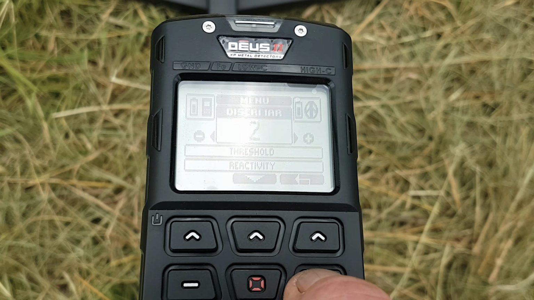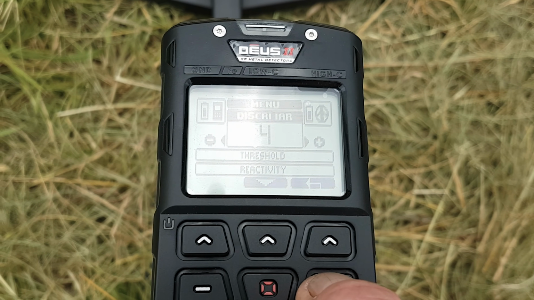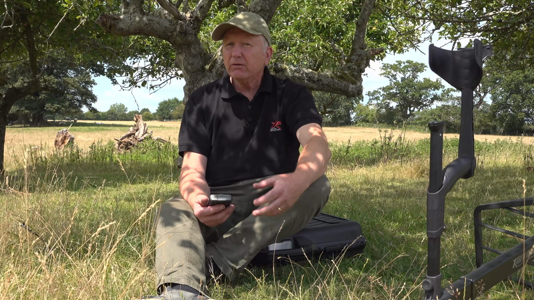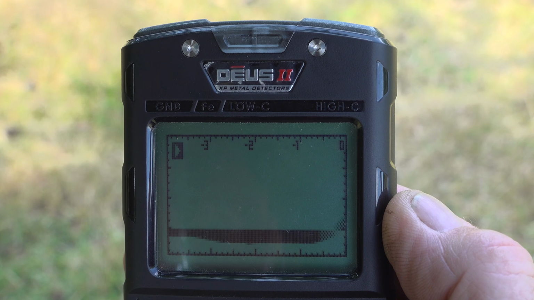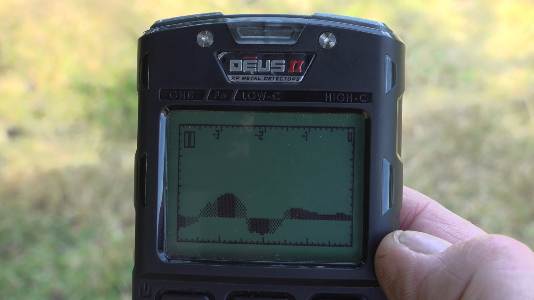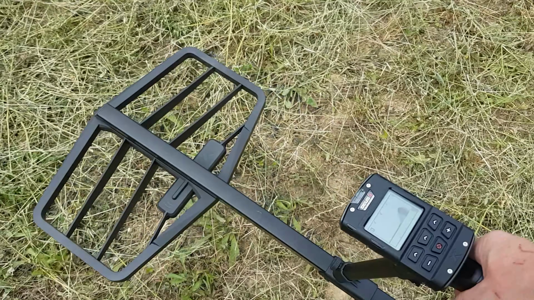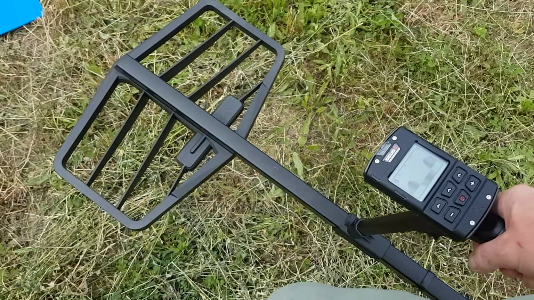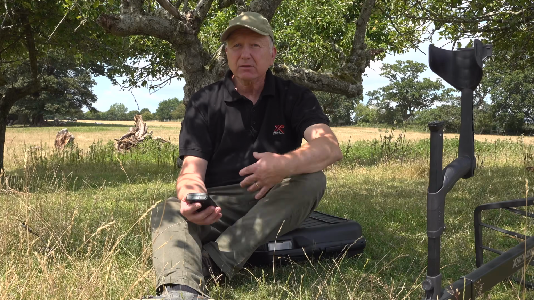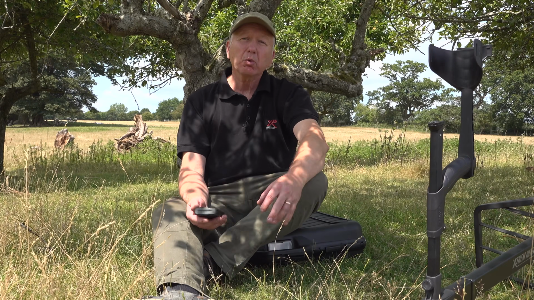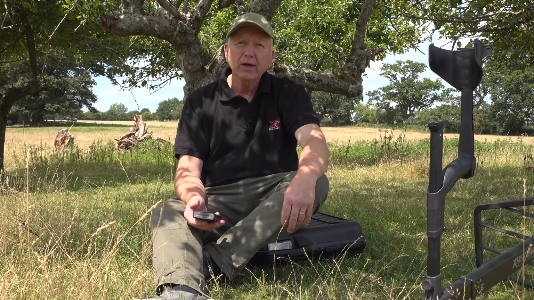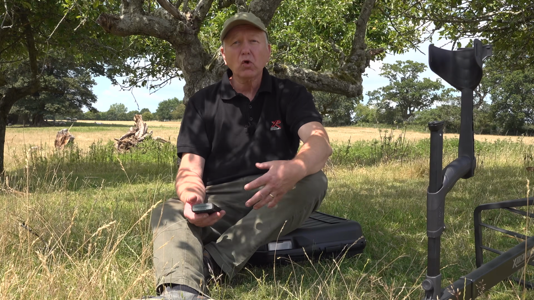And now we have disc IAR. Disc IAR is a form of ion rejection, not total ion rejection. You can tell when you've gone over a ferrous target with disc IAR on because it will give a low tone and a rolling display will give a hatched graphic. Just remember that disc IAR is a motion system, so the machine has to be in motion for it to work. Whereas your traditional detecting with disc IAR off, for example, it's a non-motion, so you can stop over the target.